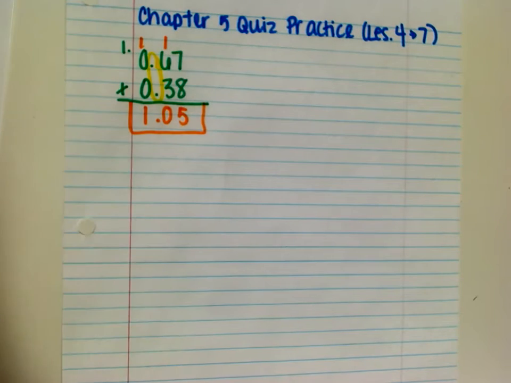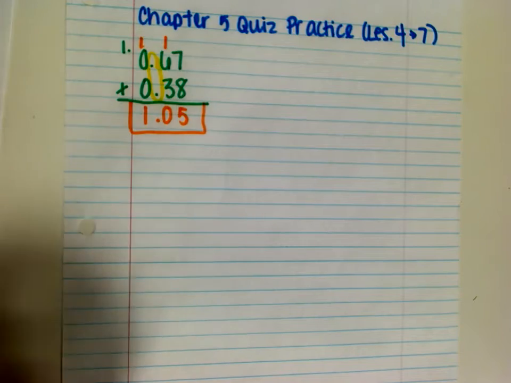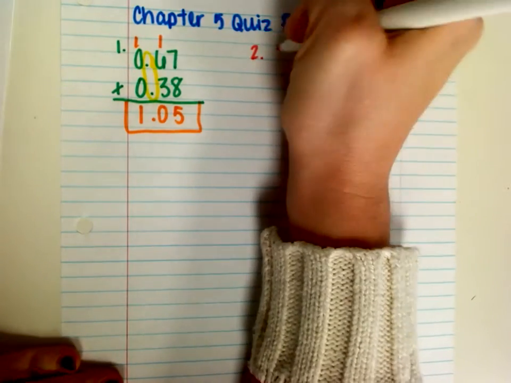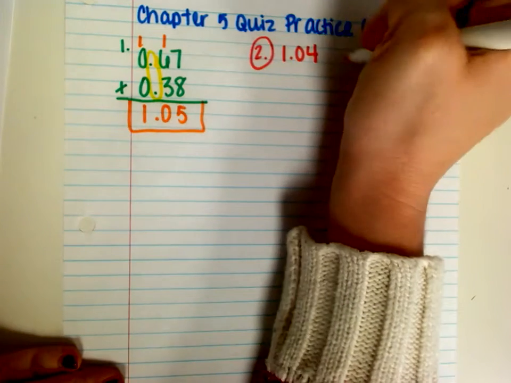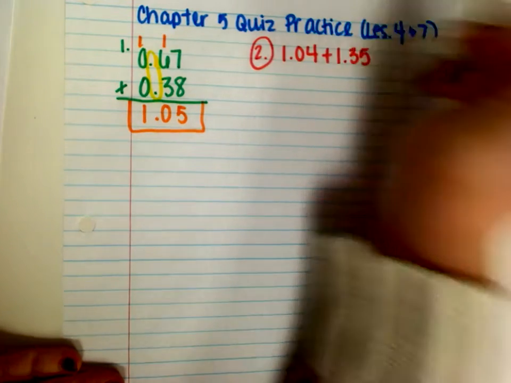Okay, next one. Let's try 1.04 plus 1.35.